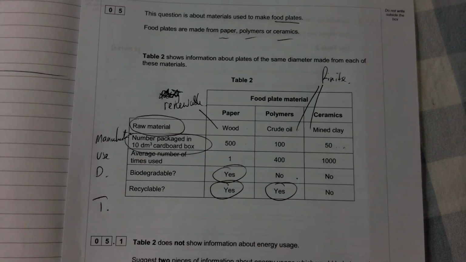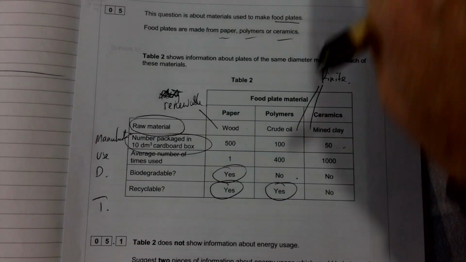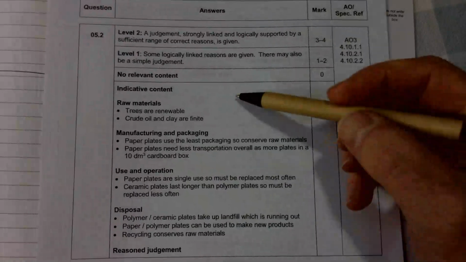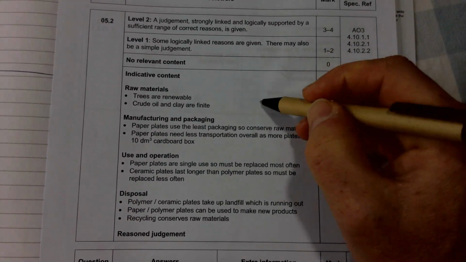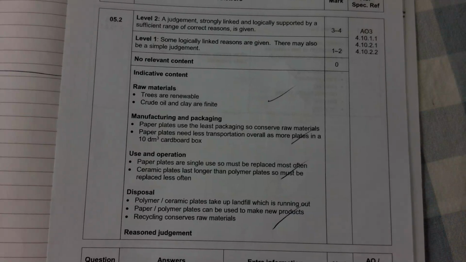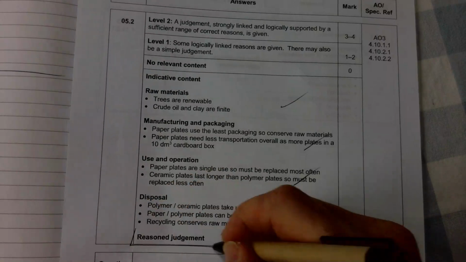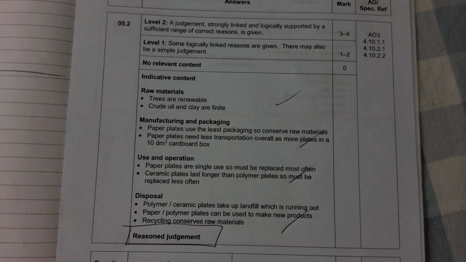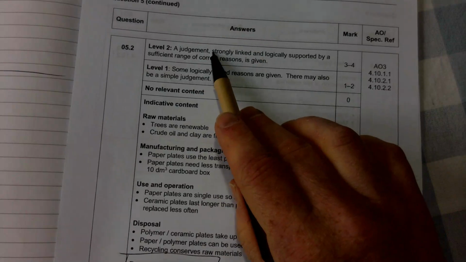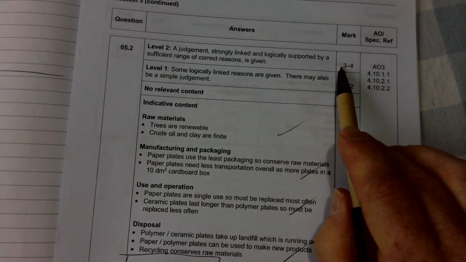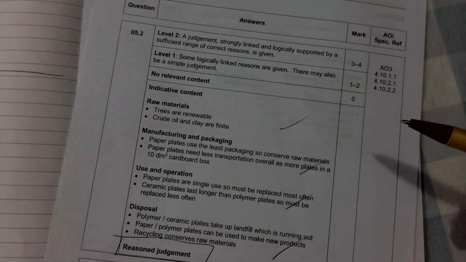Right, so the last thing you need to do though, and if I just show you the mark scheme now, we've covered all the indicative points there. Easy, easy, easy, easy. Just comment something on each of those things, drum T. And then finally, it does say reasoned judgment. So you're not going to get a level 2 answer worth 3 or 4 marks unless you give some sort of reasoned judgment.